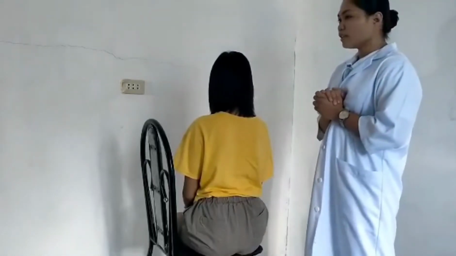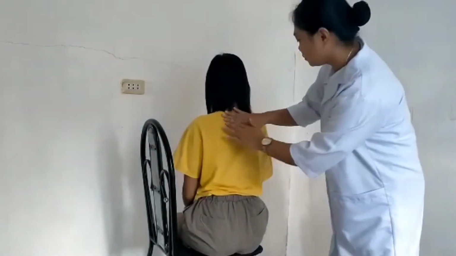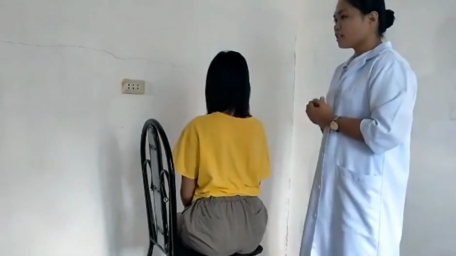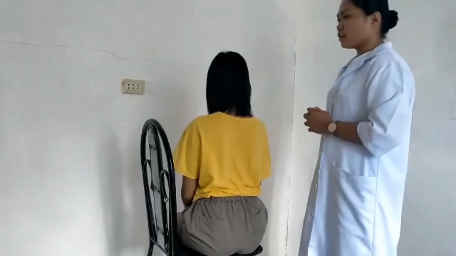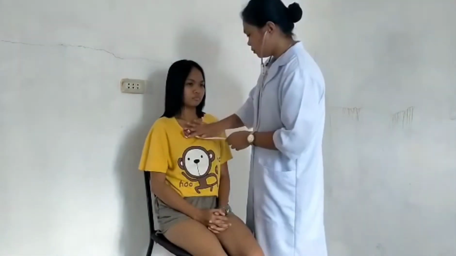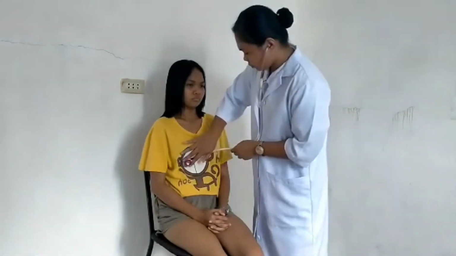And now we're going to palpate your posterior thorax. Upon palpation, the skin is intact with uniform temperature. Now we're going to palpate the posterior chest for respiratory excursion. The movement is symmetric bilaterally. And now we're going to assess the breath sounds. Upon checking, it has normal breath sounds.